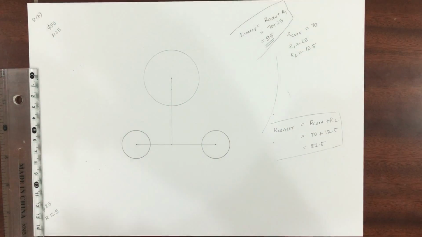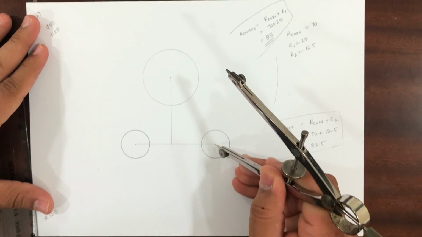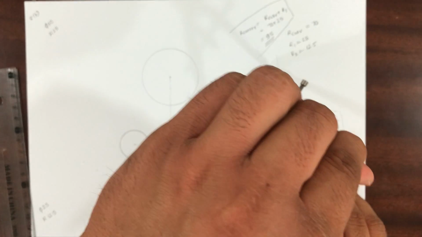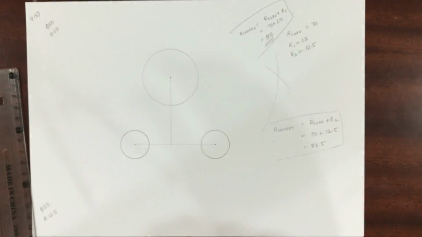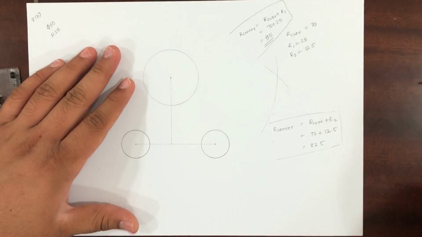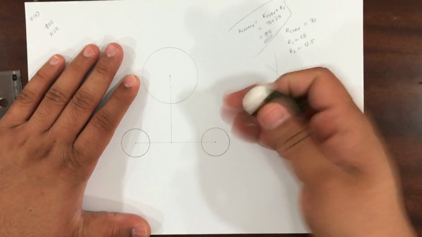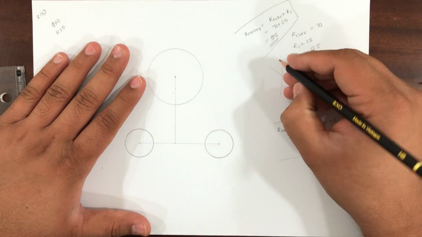Okay, 82.5. Now keep the compass here and intersect the arc here. Okay, now remove the extra part. This is the center.